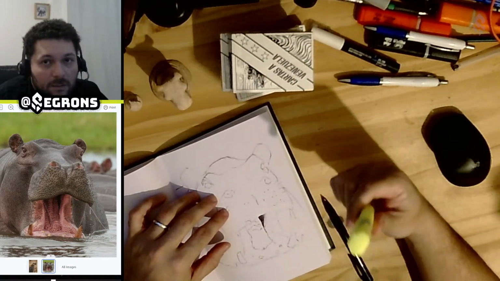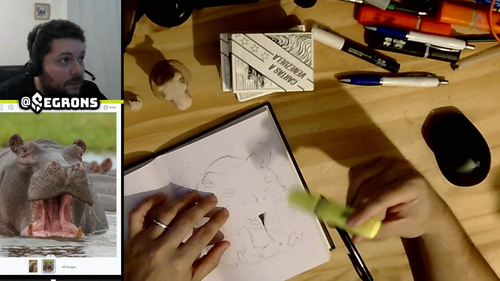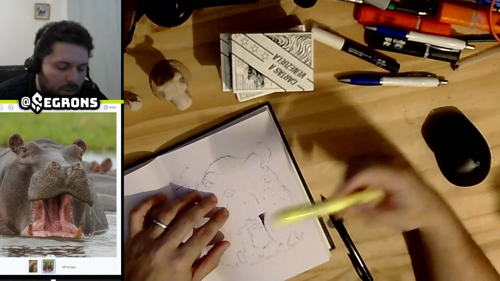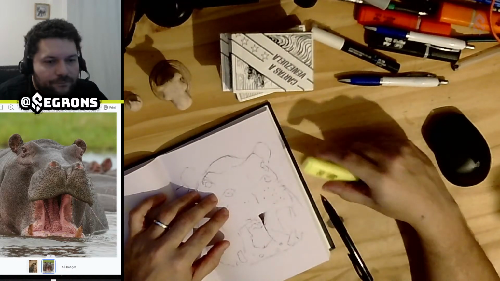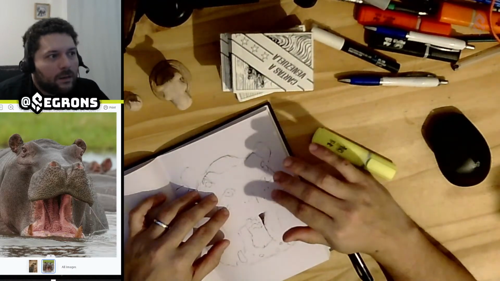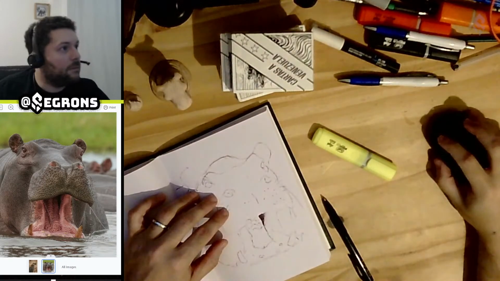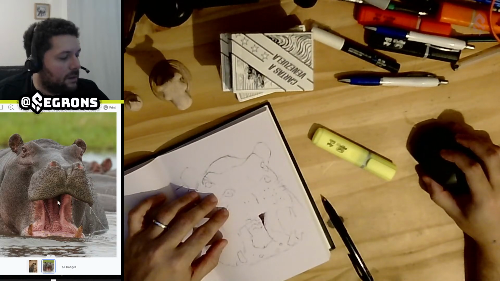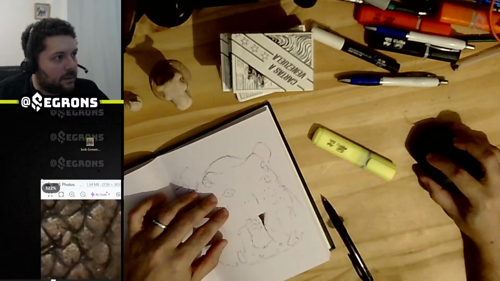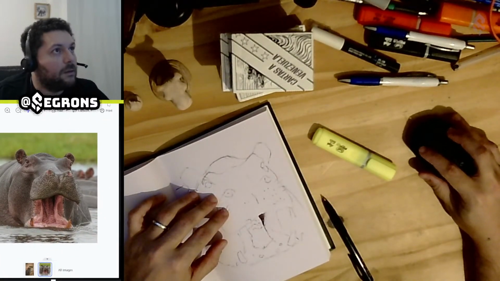If you mess up, it's on the darkest point of the drawing or the painting. In this picture there's one spot that is the darkest point in the whole image, the interior of the mouth of the animal.